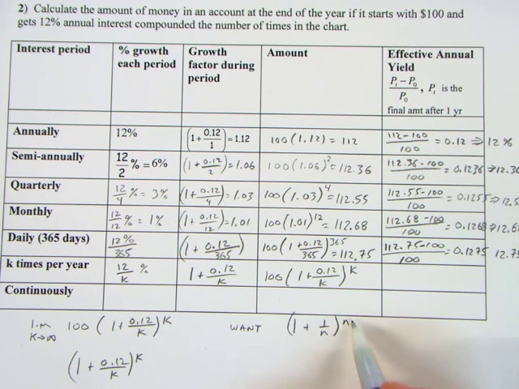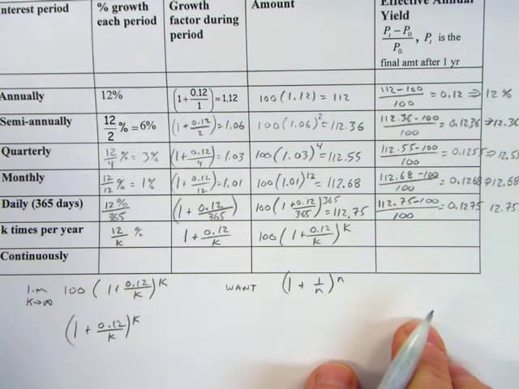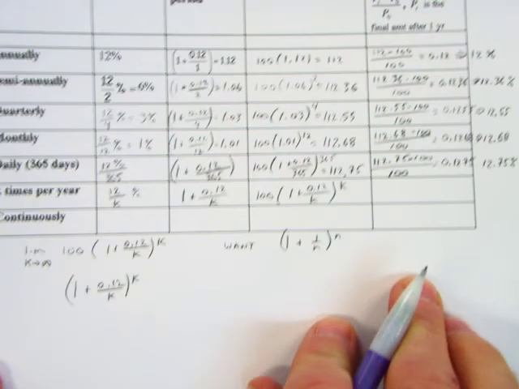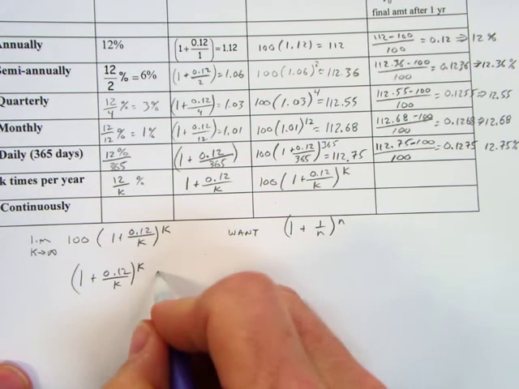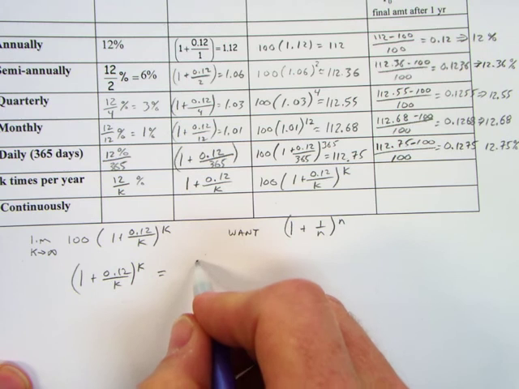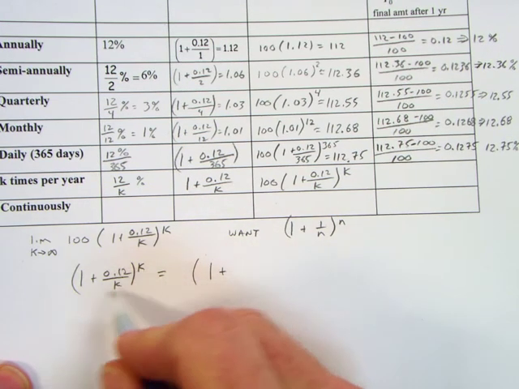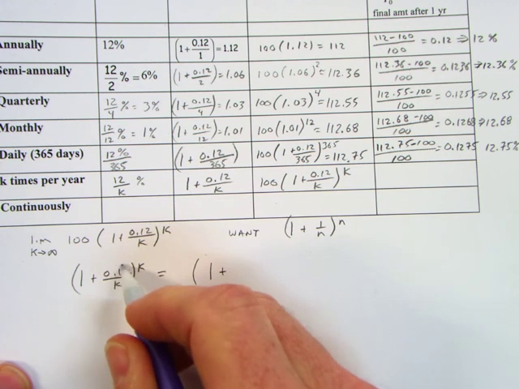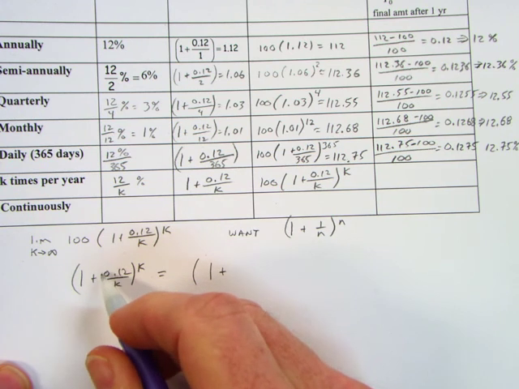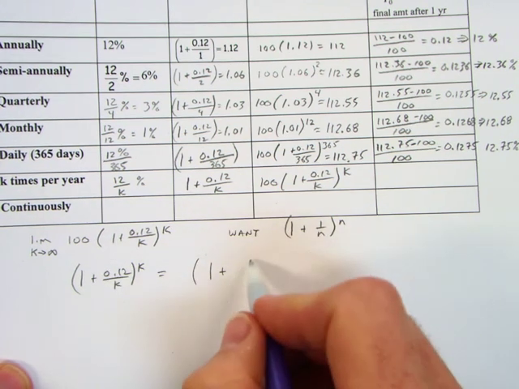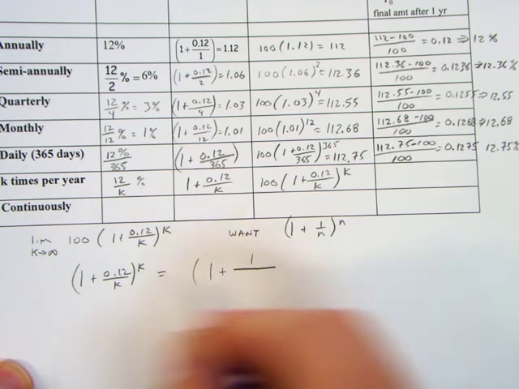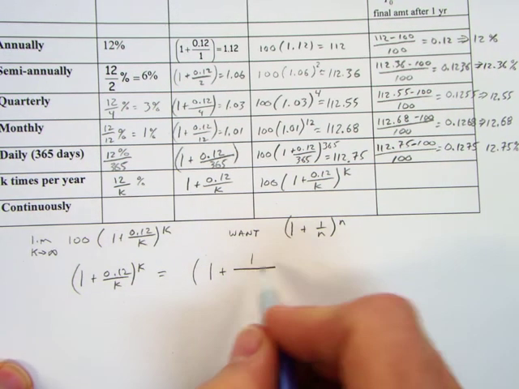So how do we get this and make it look exactly like that? We can say 1 plus, if we want a 1 on the top, we could find the reciprocal of this thing. So in other words, what we're going to do is find the reciprocal twice.